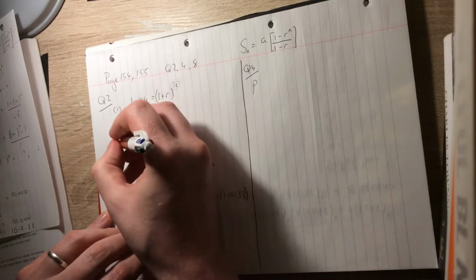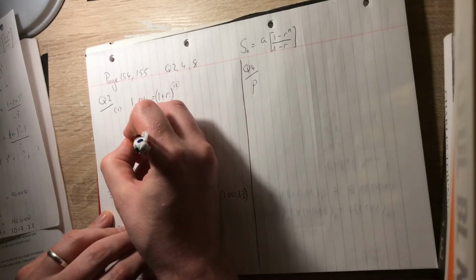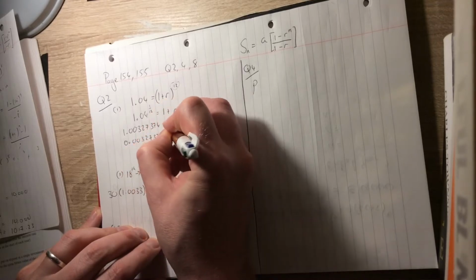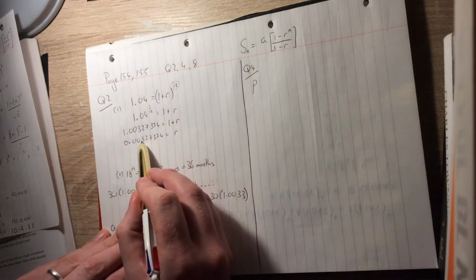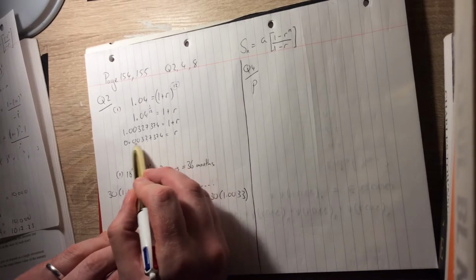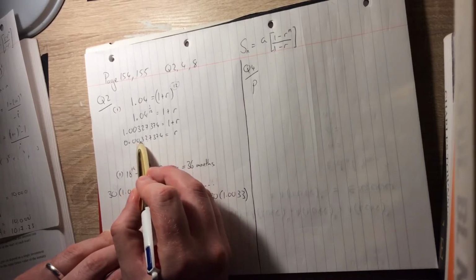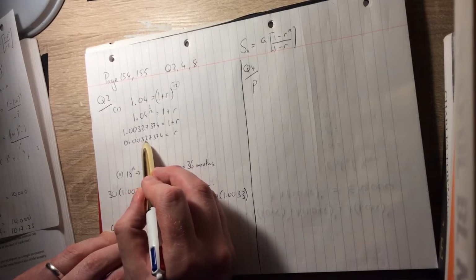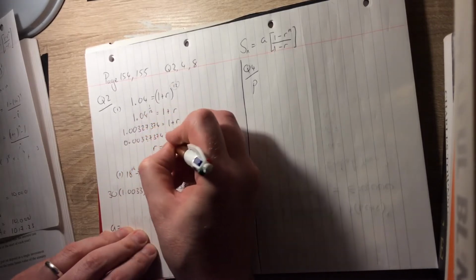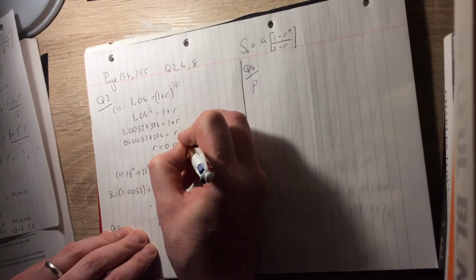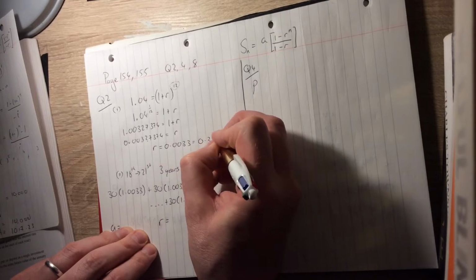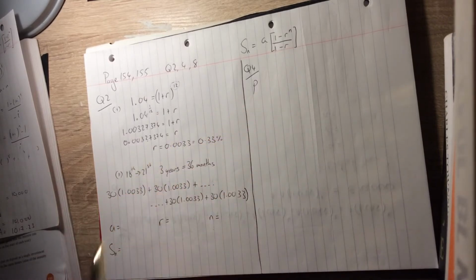But when you subtract 1 from both sides, you're left with 0.003273774 is the rate. They've asked correct to 2 decimal places, so when you change that into a percentage, that's 0.33%. Okay, so our rate is 0.0033 or 0.33%. Okay, so 4 significant figures.